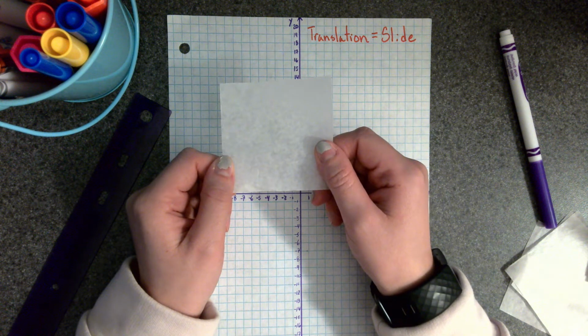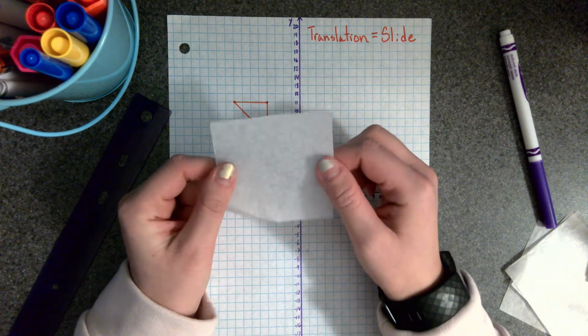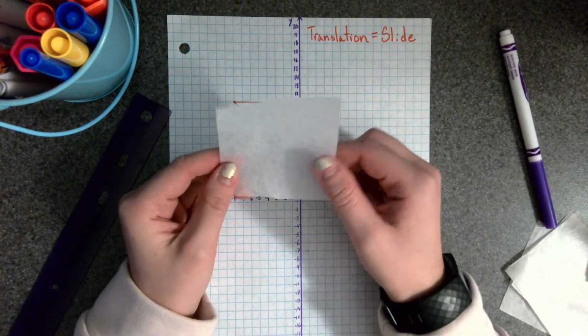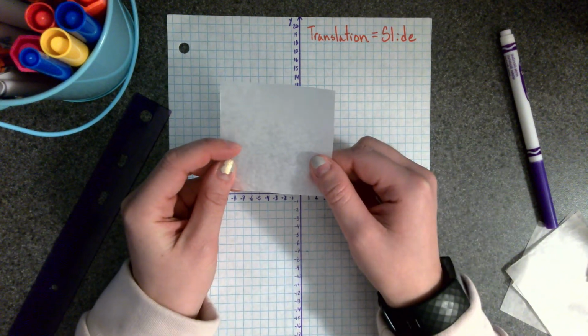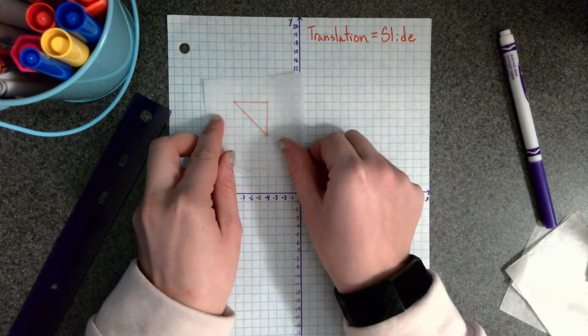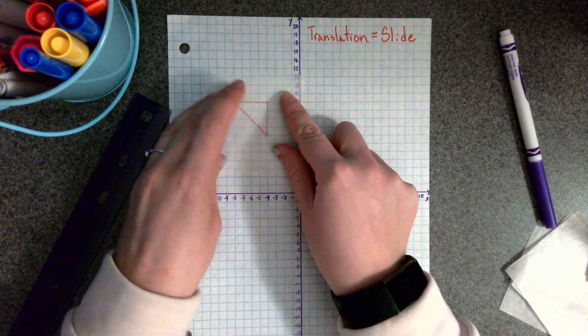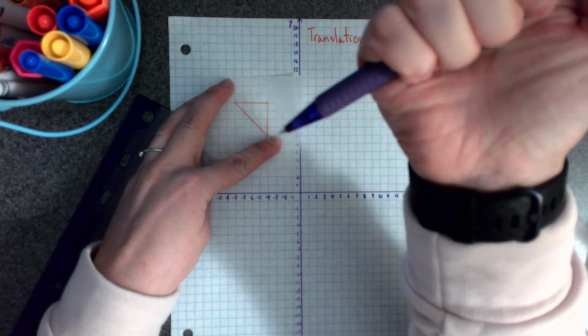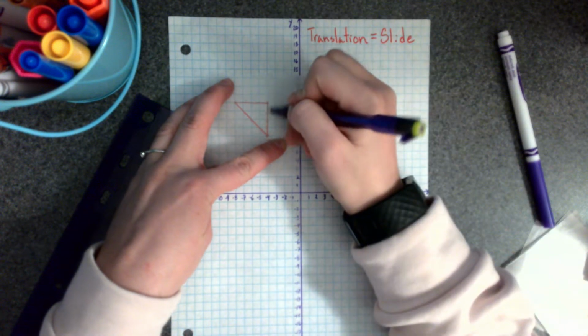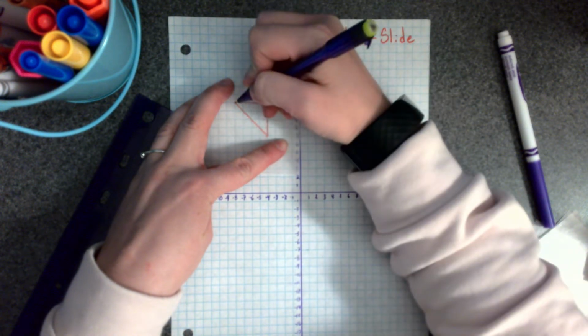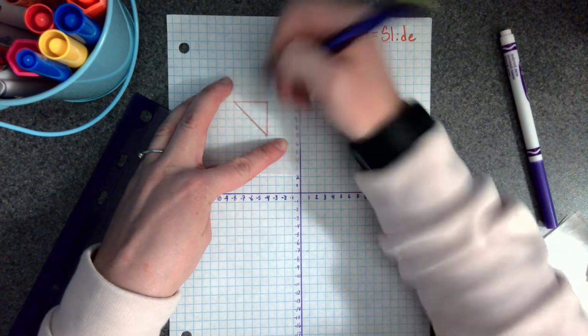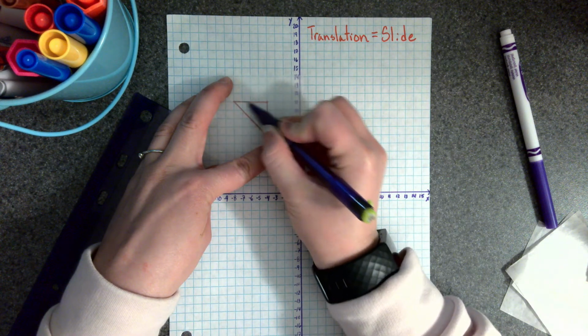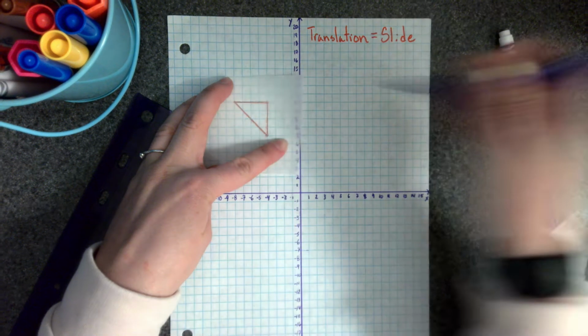Okay? Now, this right here is called transfer paper. It can also be made out of parchment paper. This I'm using is paper that you normally put between burger patties. Basically, all it does is allows us to see our shape. And we'll take a pencil, and we're going to trace our shape out onto our transfer paper.